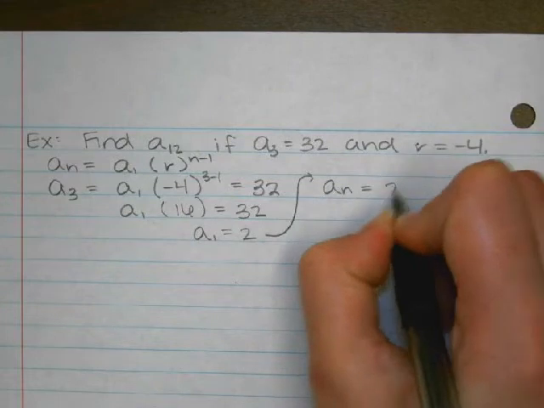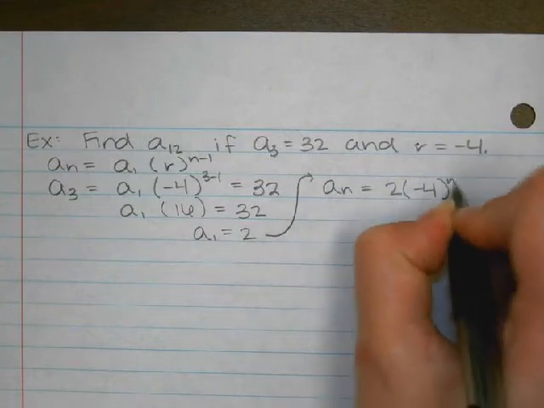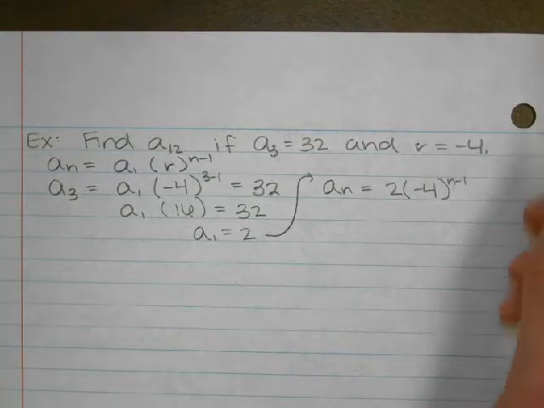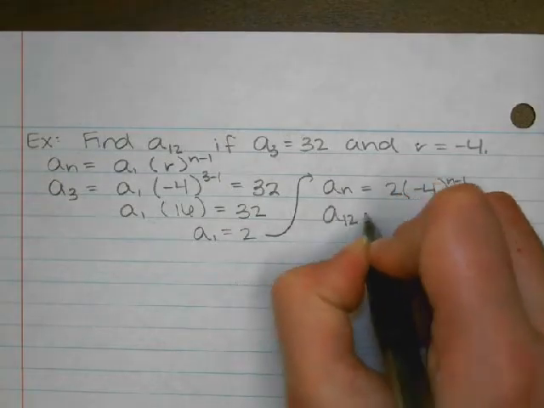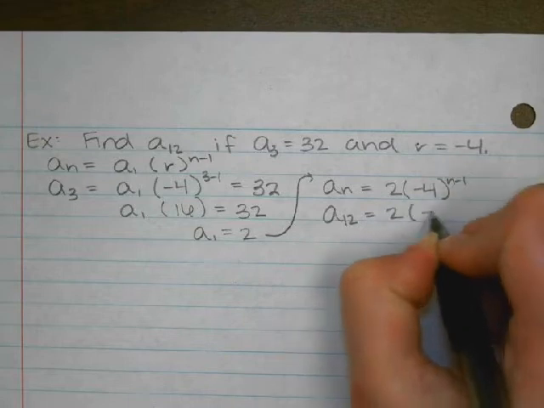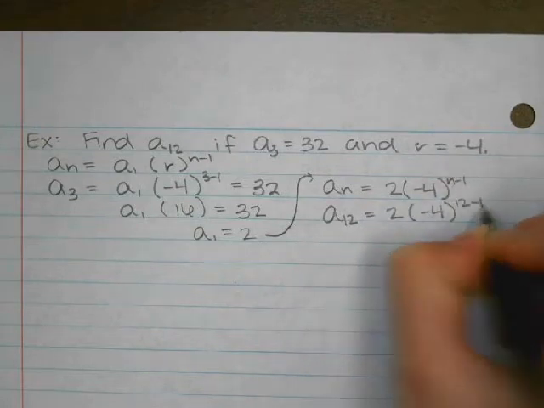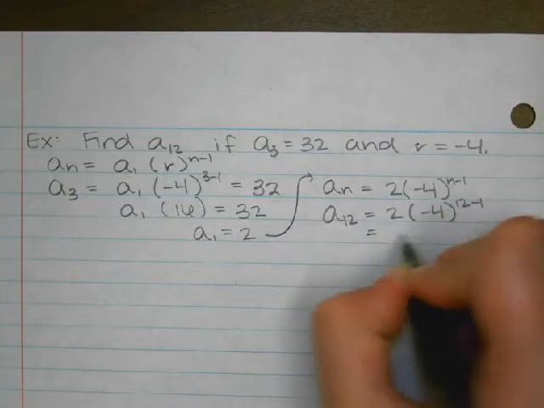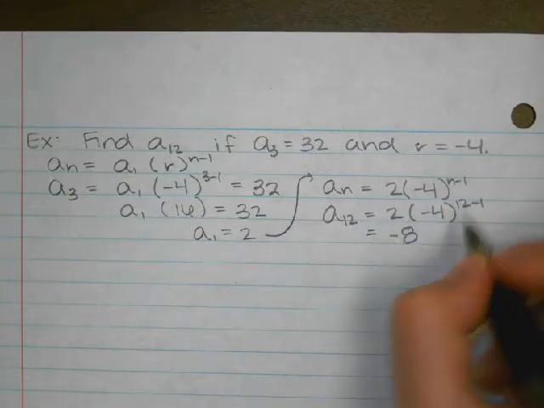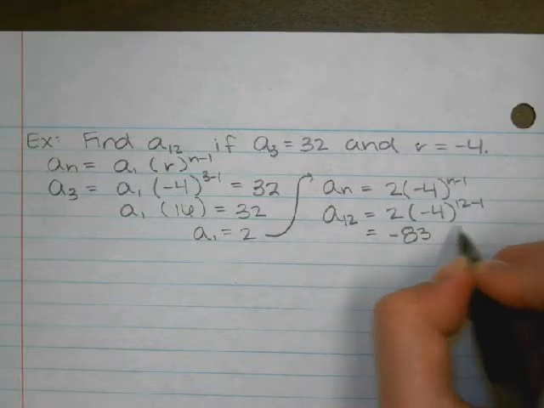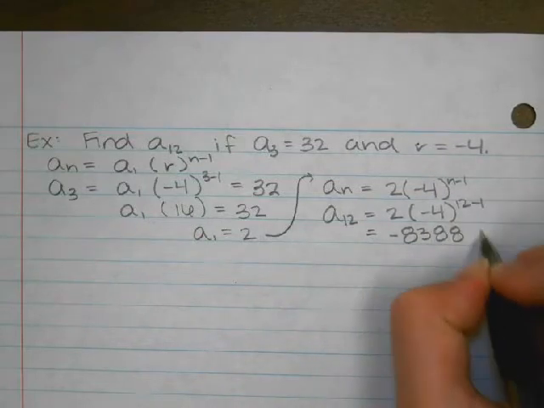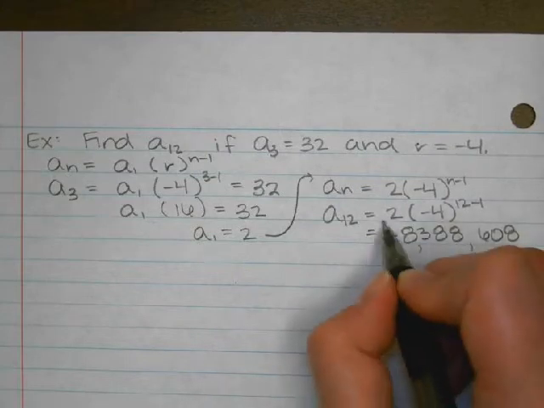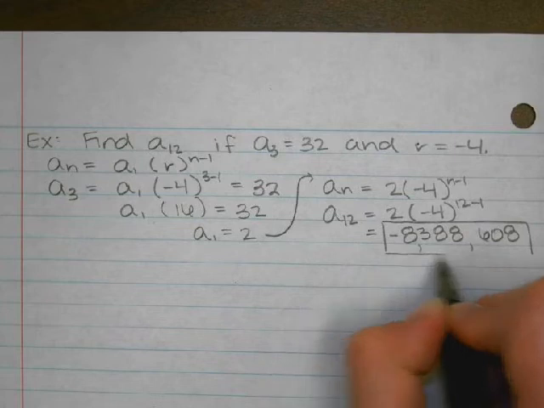It's the first term times the r value to the n minus 1. Now that I have the actual formula, I can find the 12th term. So a sub 12 is 2 times -4 to the 12 minus 1. If we plug that in, we get a really small number, or you could think a really big negative number, which is what makes it so small. So about -8 million. Okay.